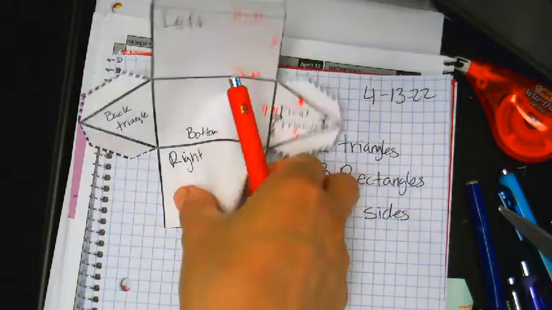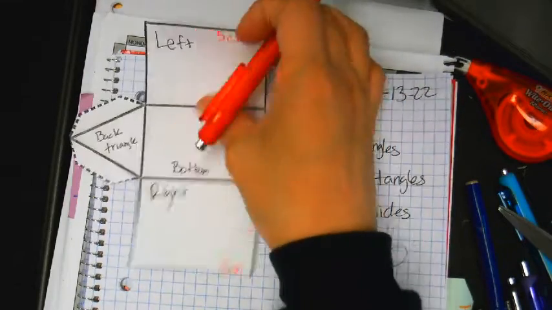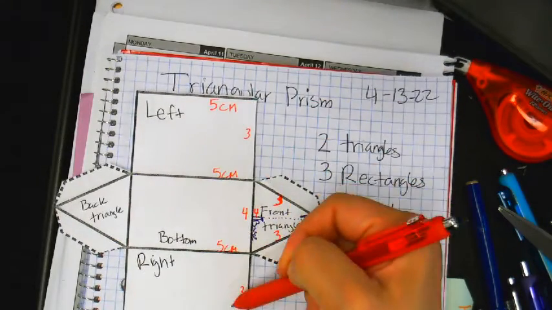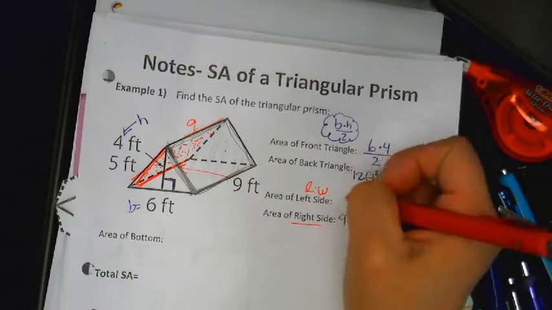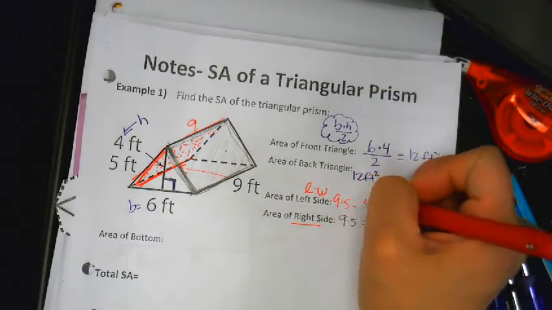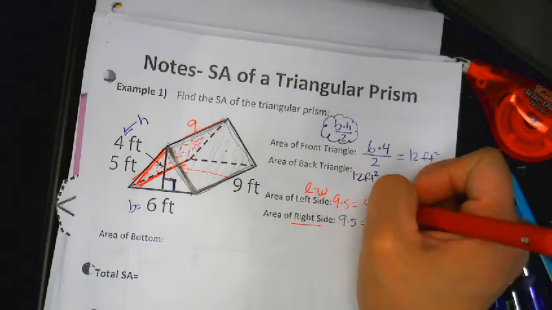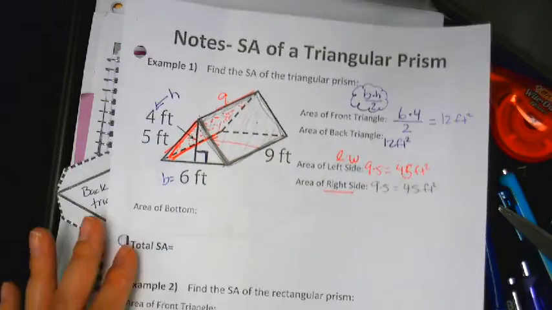On here, I made them 5. You see how they're all 5s? 5, 5, 5, 5. On this example, it's 9. 9, 9, 9, 9. Okay, so 9 times 5, 45 feet squared.